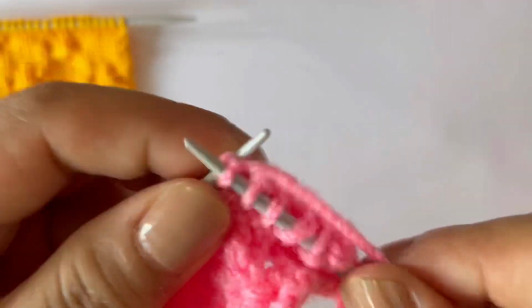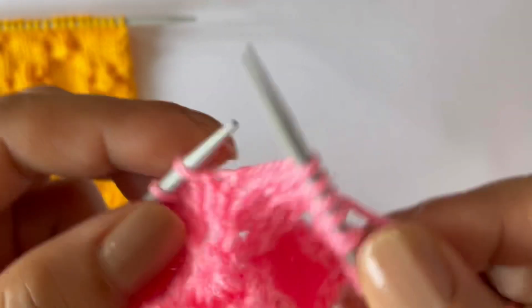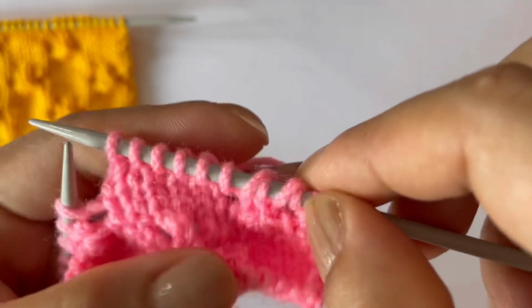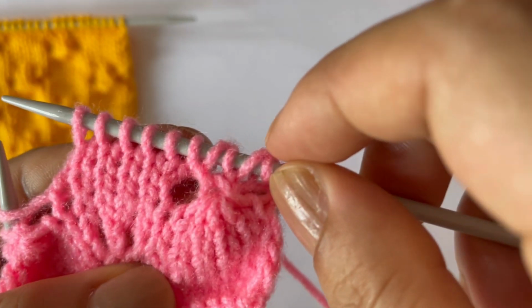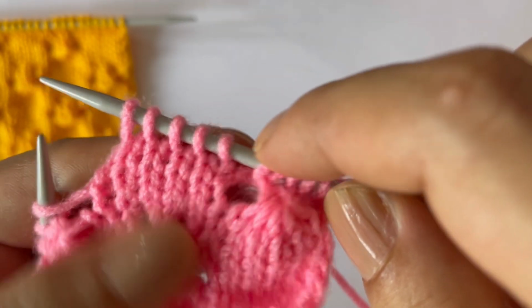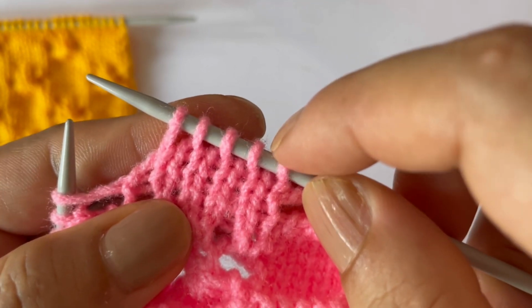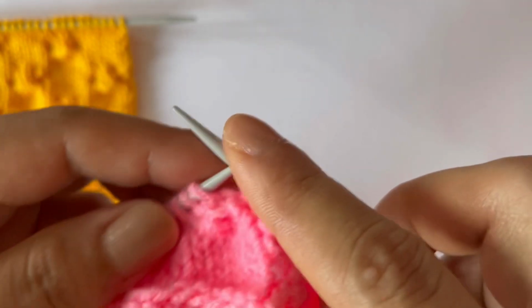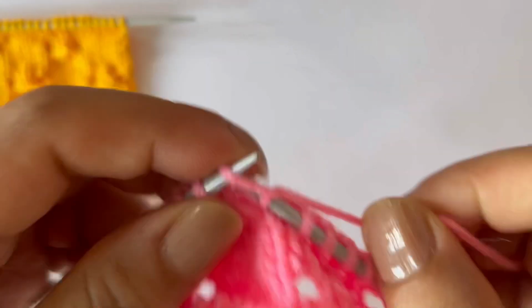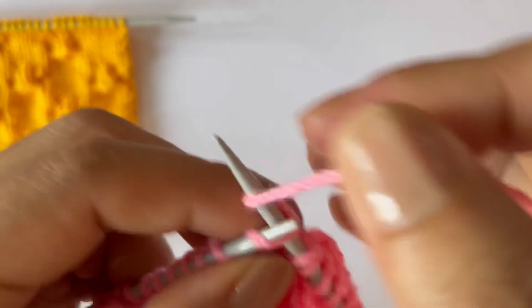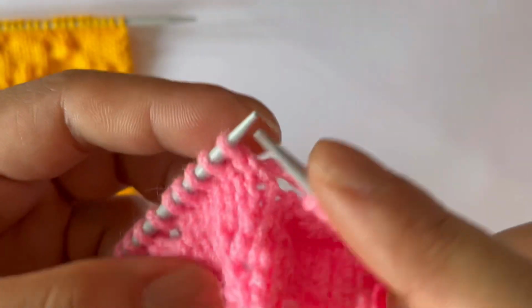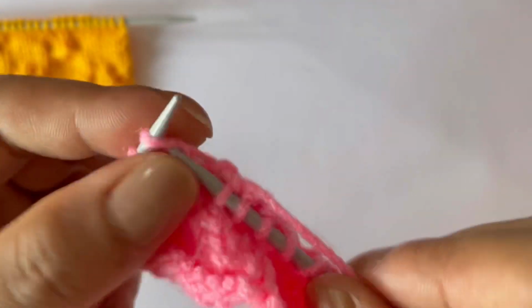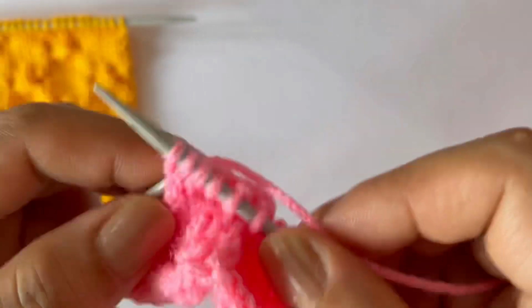1, 2, 3, 4 and 5. That's the repeat from here to here. Knit 1, yarn over 2 times, knit 1, yarn over 1, knit 1, yarn over 2, and then knit 1 and knit 5. Repeat that again. Knit 1, yarn over 2 times, knit 1, yarn over 1, knit 1, yarn over 2, and then knit 1 and knit 5.